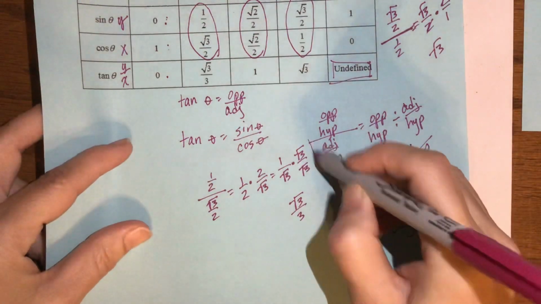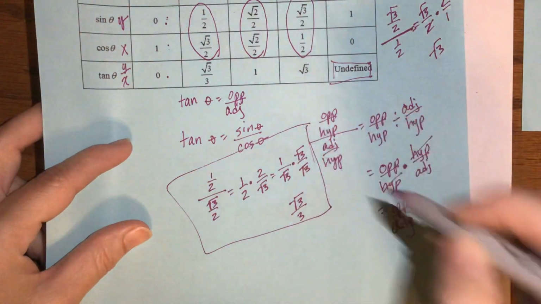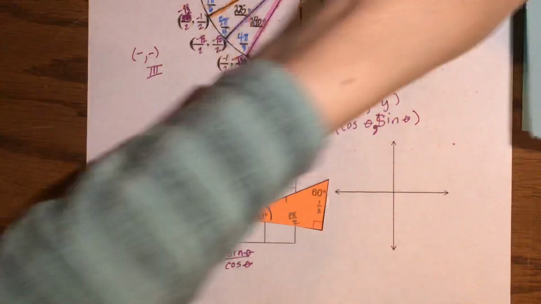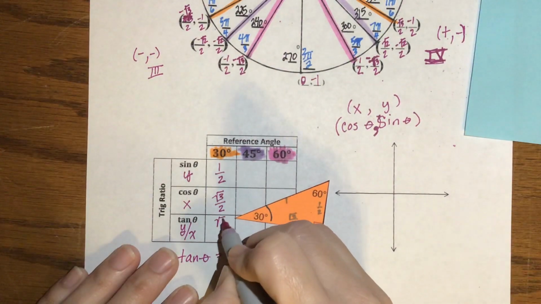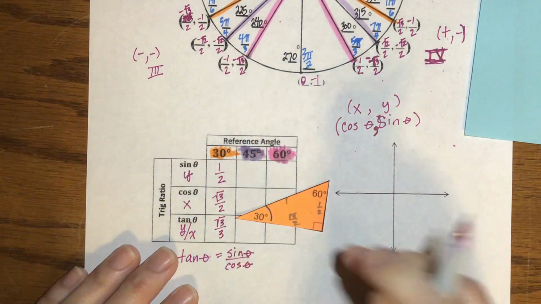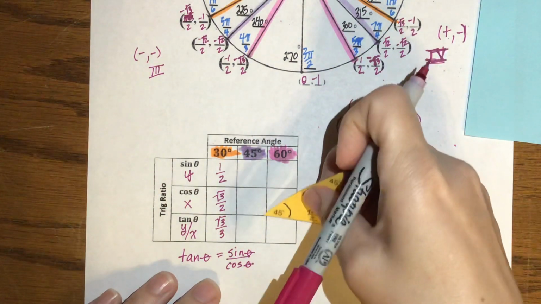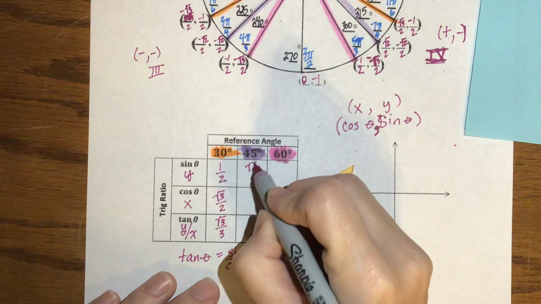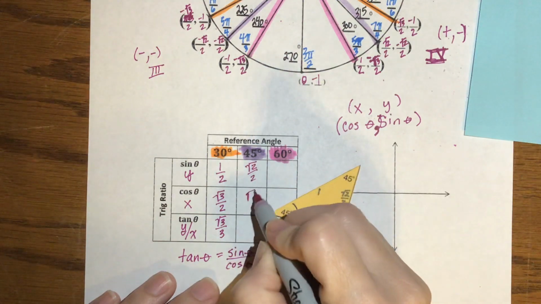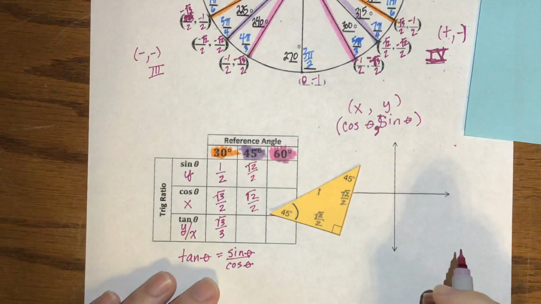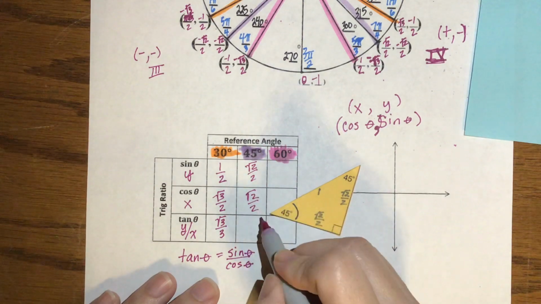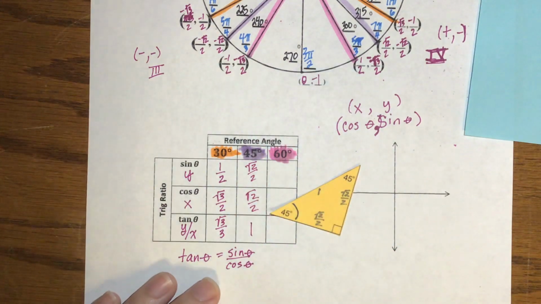and then our tangent, I did that right here, is square root 3 over 3. Okay, our 45 is beautiful because I don't have to think about whether it's x or y. They're both square root 2 over 2. And then when I divide square root 2 over 2 by square root 2 over 2, it's 1.